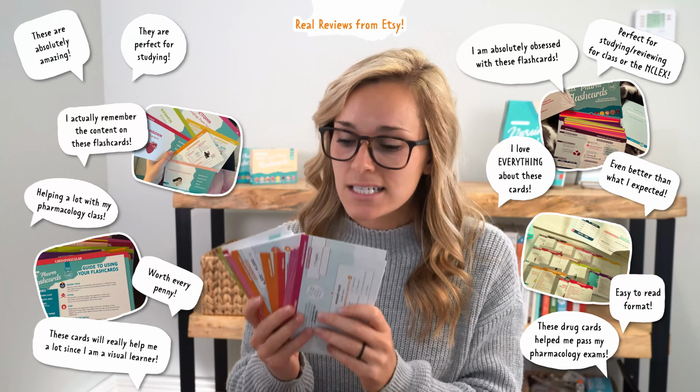I created these cards because so many students struggle with pharmacology. There are so many medications to know, medication classes, signs and symptoms, treatments. It can get really overwhelming. Thousands of students have already started using these and studying from them.